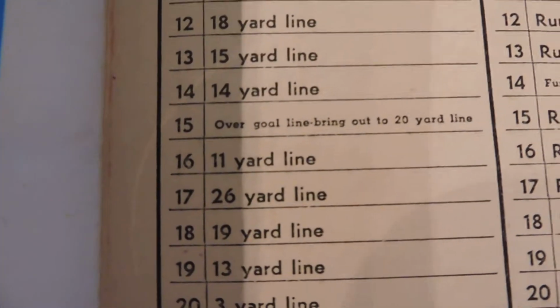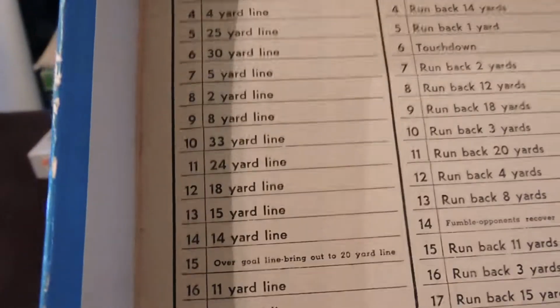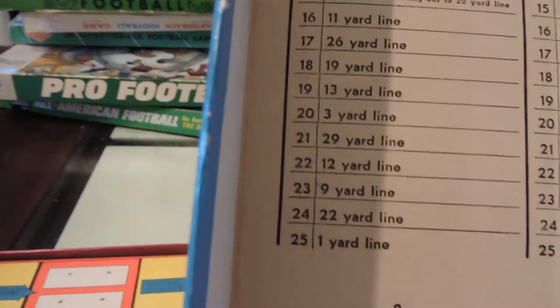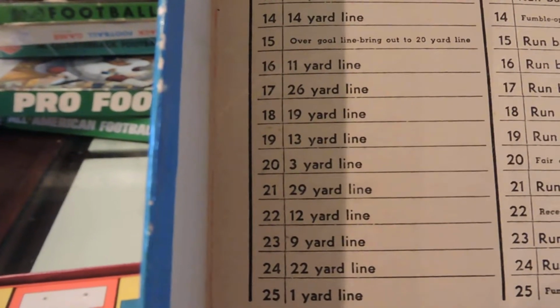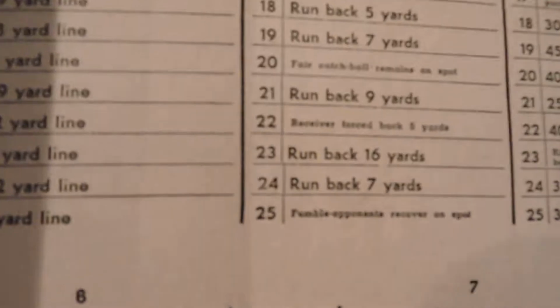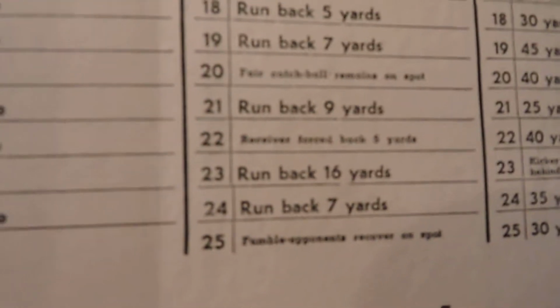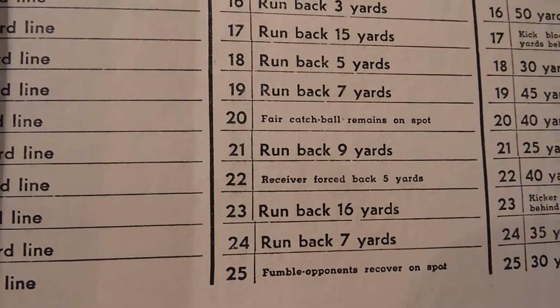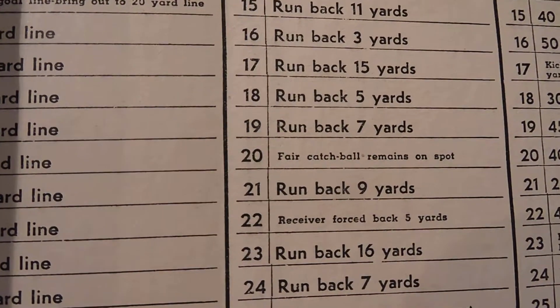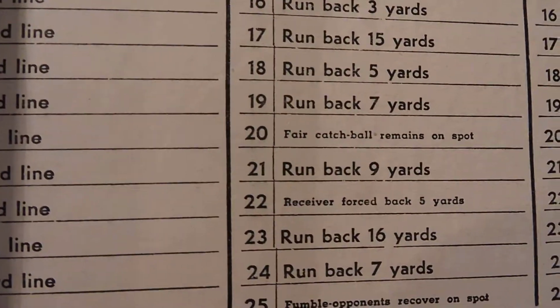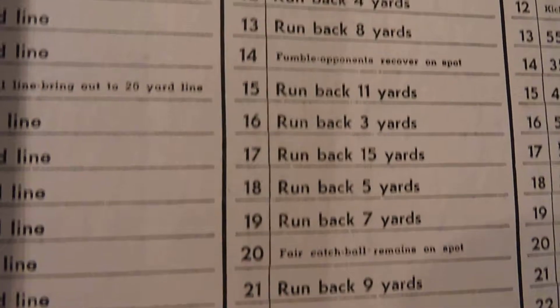Now reading these special instructions is interesting. Well, that's a touchback. Fumble, opposition recovers on spot. Fair catch ball. Only one fair catch. And why isn't my camera focusing?